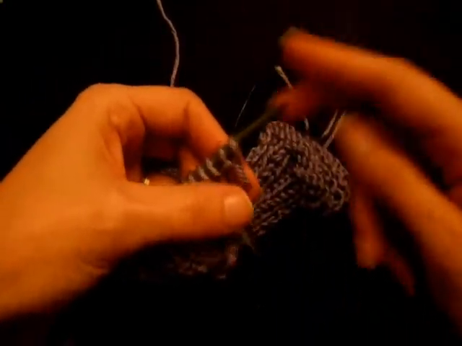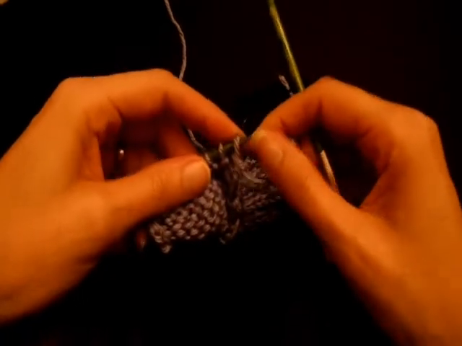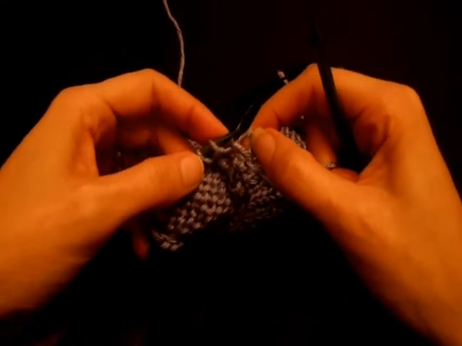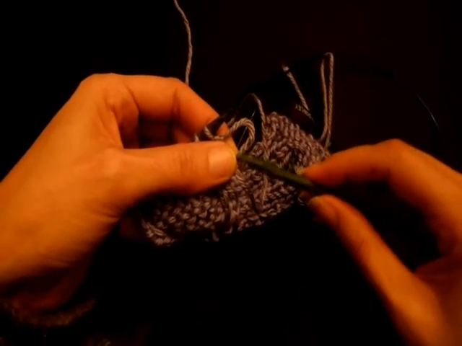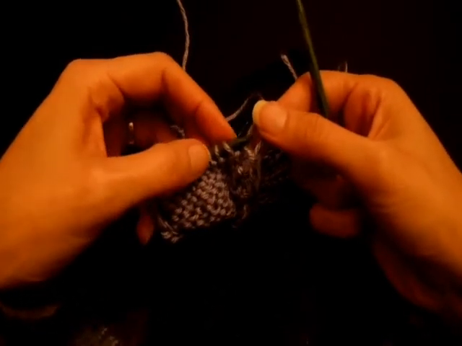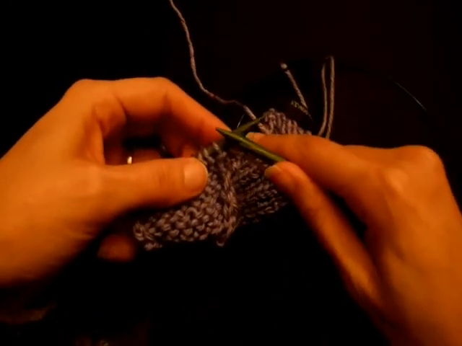Okay, now here's my purl stitches. I'm going to purl this row, but if I look at my loop, I'm going to take it off. Here's the loop. The right side, even though I was going through the center of the stitch, the right side is still facing me.